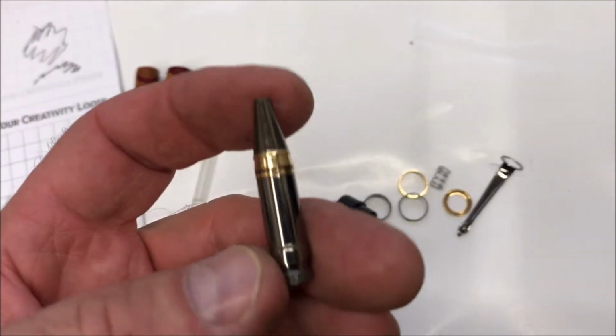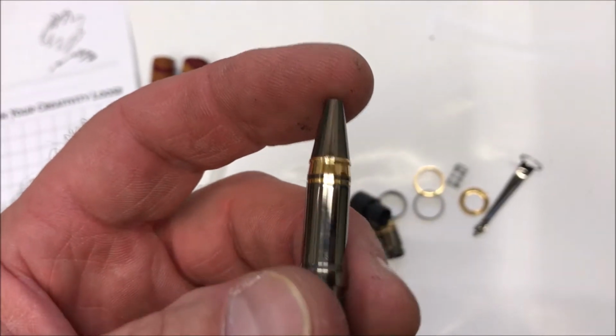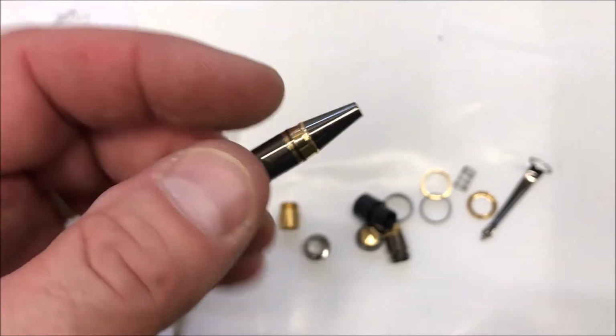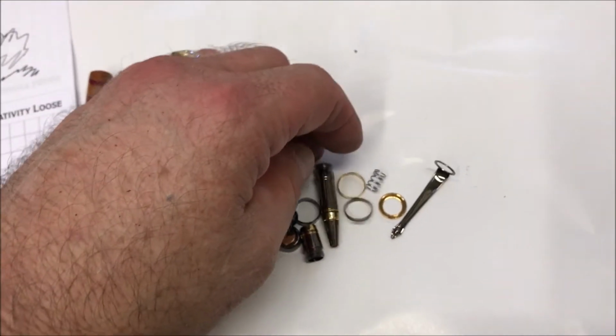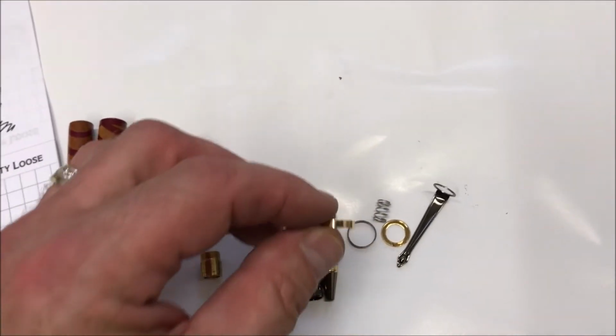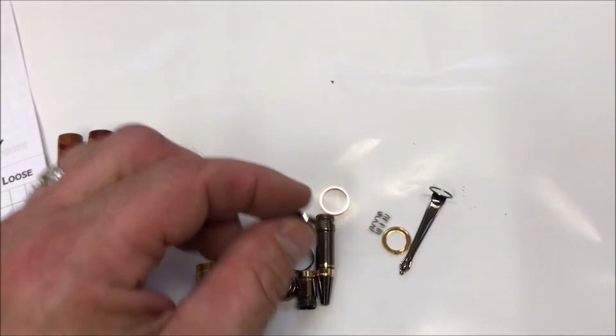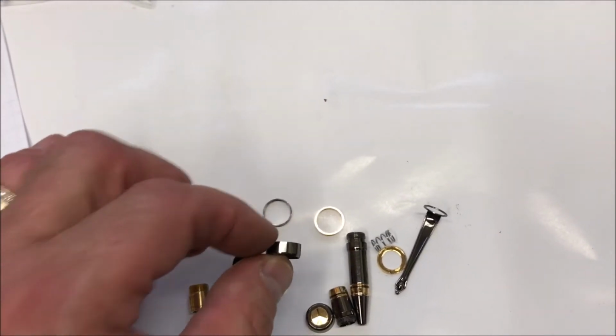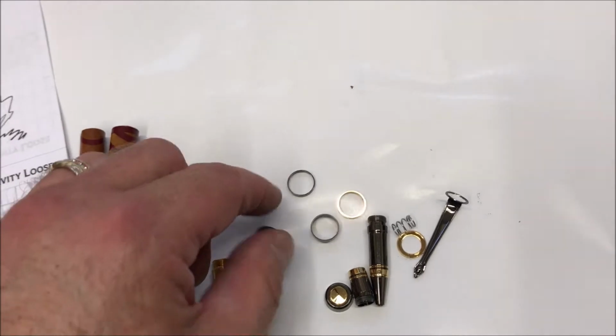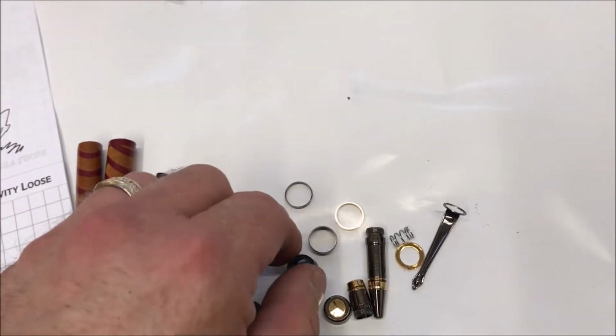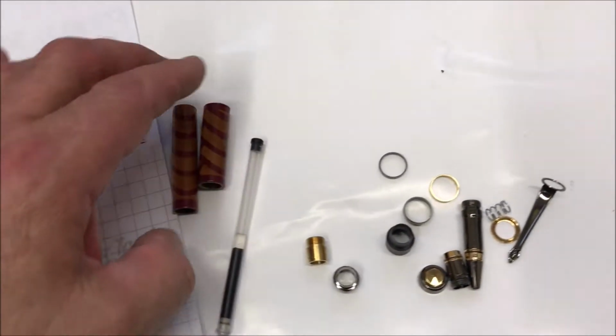I honestly can't tell if this is a Classic Elite or maybe the Classic. I'm not sure. There's a couple different ones they have. If it is a Classic Elite, it's the older style because all of the rings, the trim rings, are separate, and on the new one there's a grommet that they're part of that you just press in. So I need to find out which kit this is.